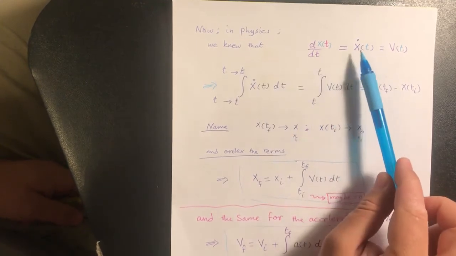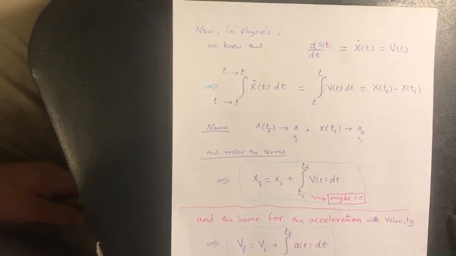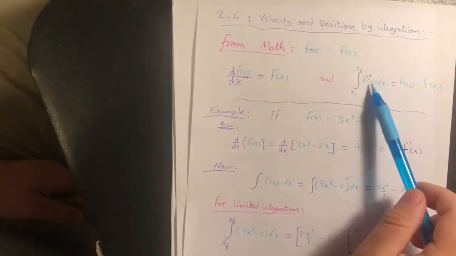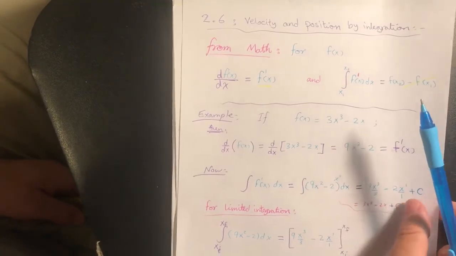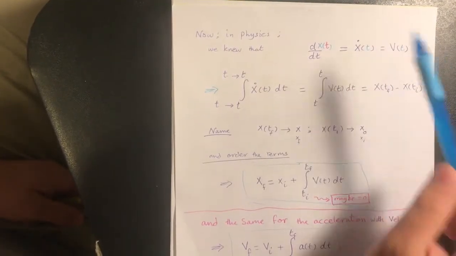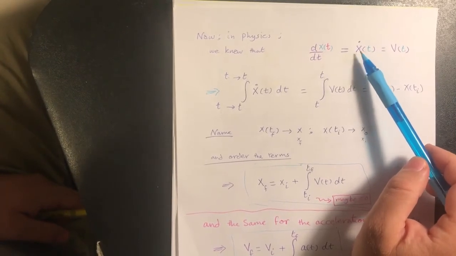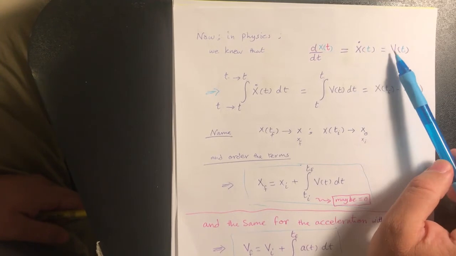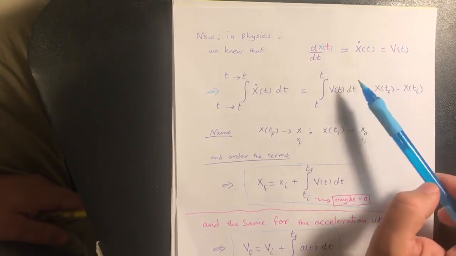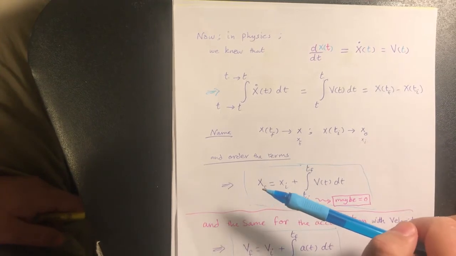X dot, not x prime. If we derive with respect to x, the position, it will be f prime. But if we derive with respect to time, it will be dot. X dot, which is the first derivative of x, will be equal to v of t. It is the velocity, or the speed, as we talked about before.